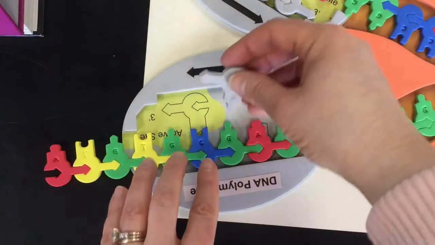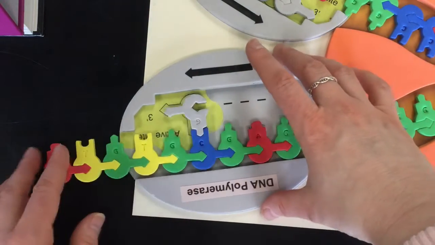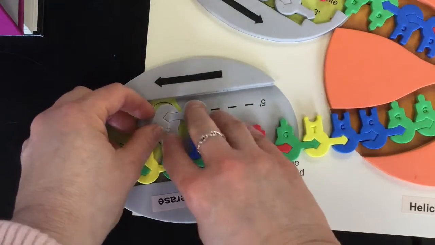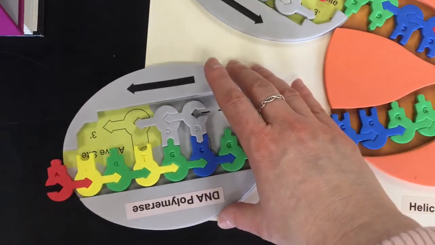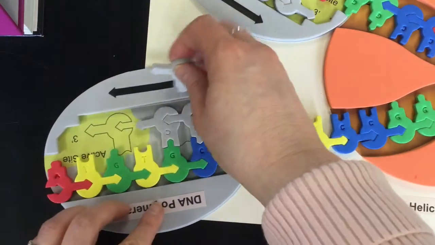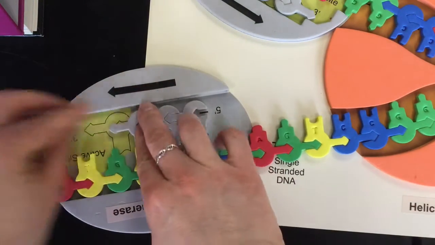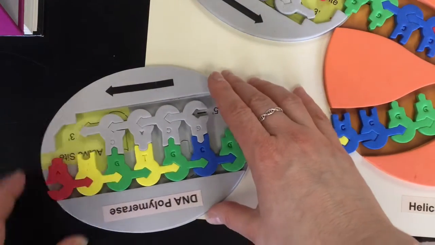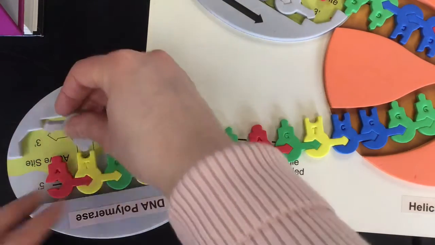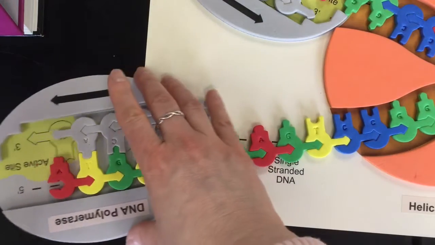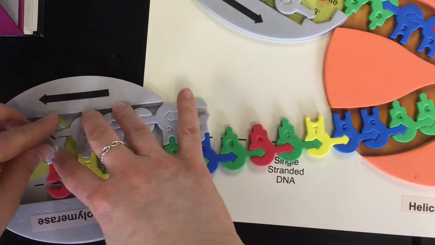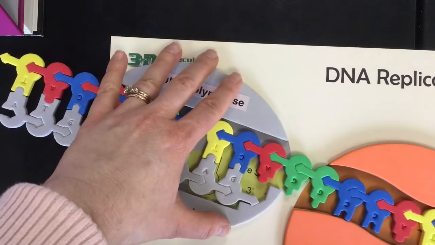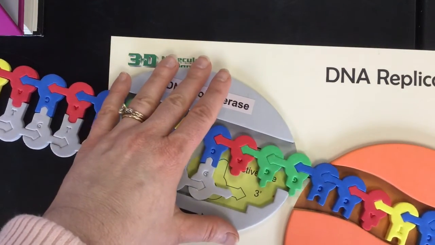Okay, now this strand goes this way. And it has to do with the fact that DNA is only built in the 3 to 5 direction. Keep going, get to the active site. Okay, meanwhile, this strand is going to town.